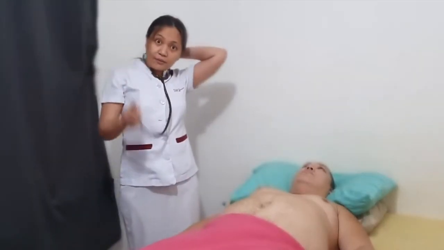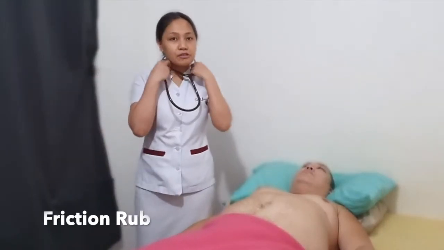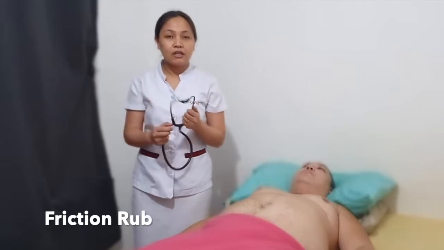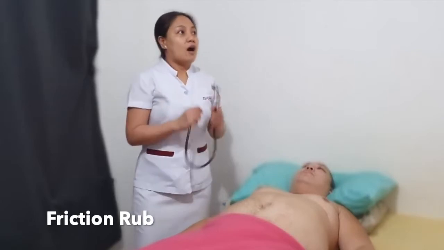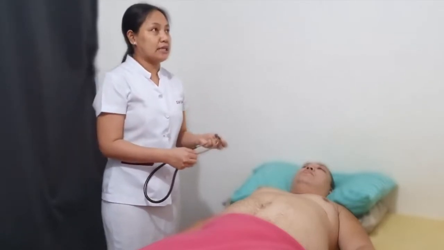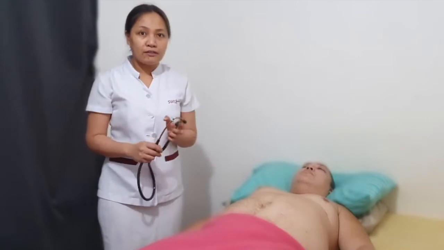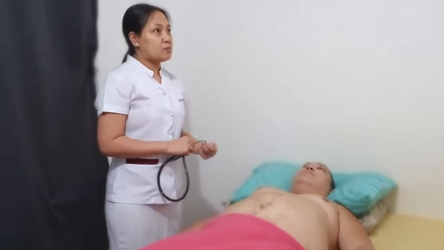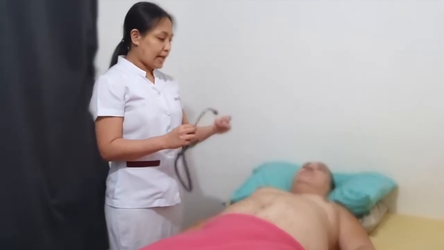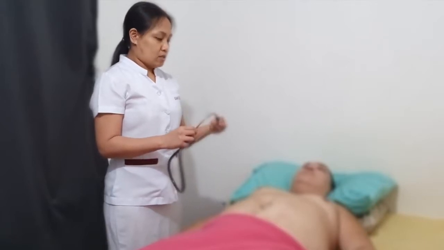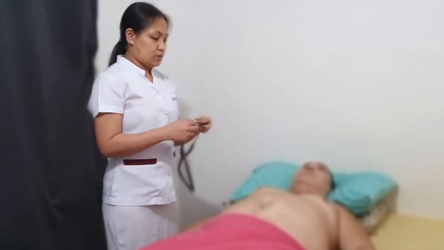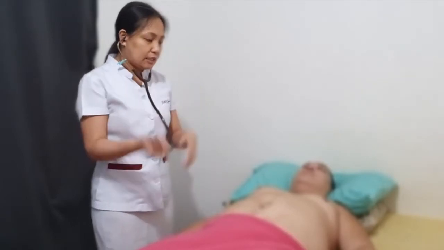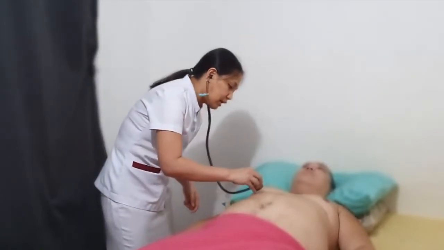Okay, let's move on with our friction rub. For friction rub, I'll auscultate over the liver area and also the spleen area. This sound is present in hepatoma, gonococcal infection around the liver, splenic infarction, and pancreatic carcinoma. So again, we should not be hearing any friction rub over the splenic and liver areas. Let's start with the liver area.